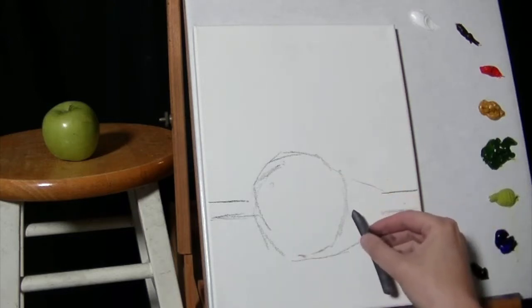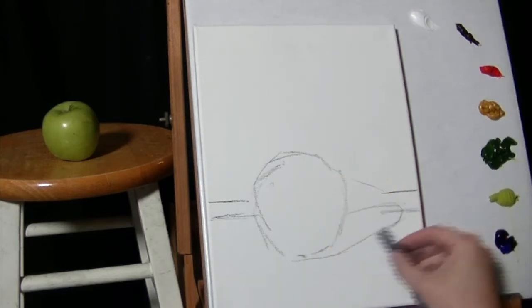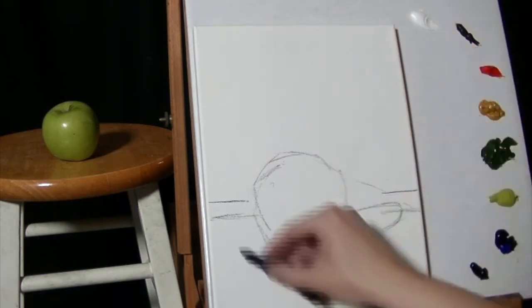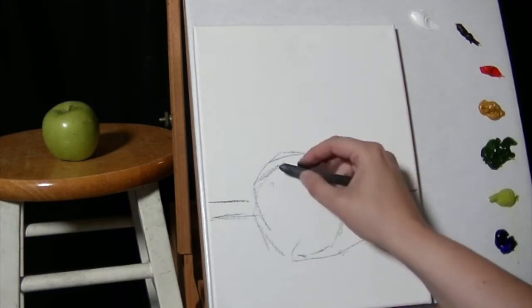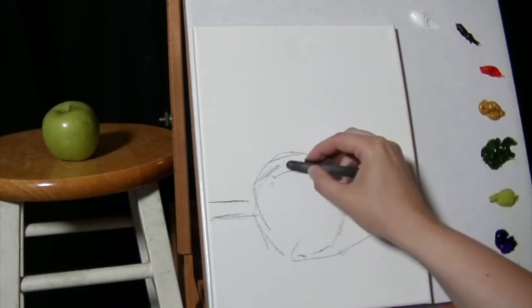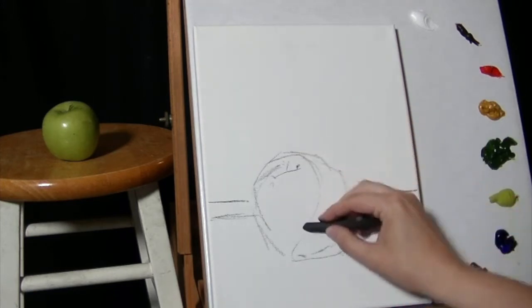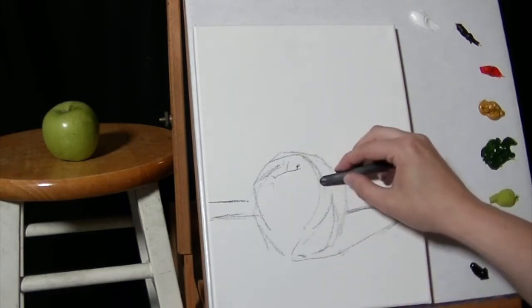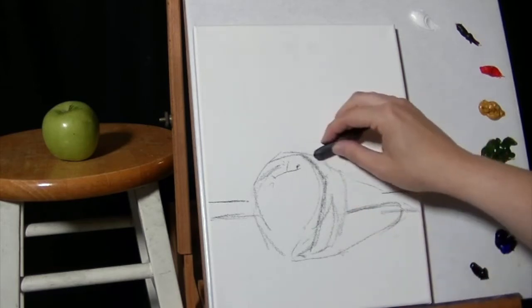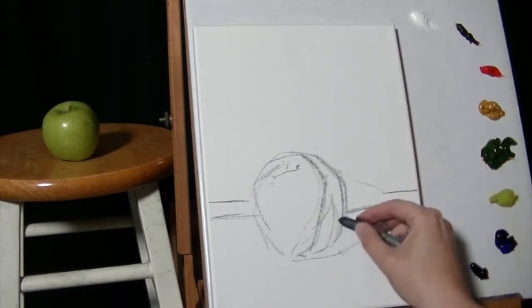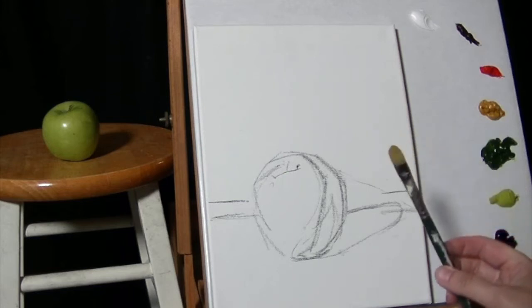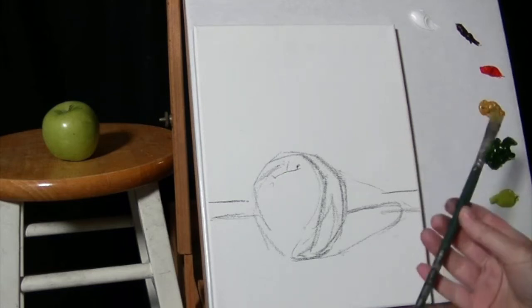We already know that the light travels in a straight line. This information helps us to determine the area where the light is blocked by the apple. I define the shape where the light terminates. On a sphere, this shape will be similar to a crescent shape. However, I split the crescent shape at the bottom to exclude the shape for the reflected light. In the beginning, I will be using a filbert bristle brush to block in broad areas of color.